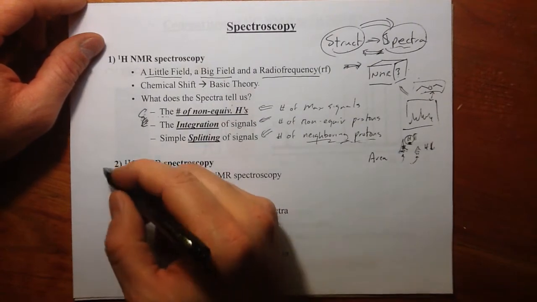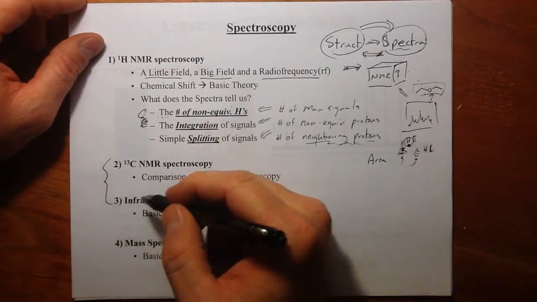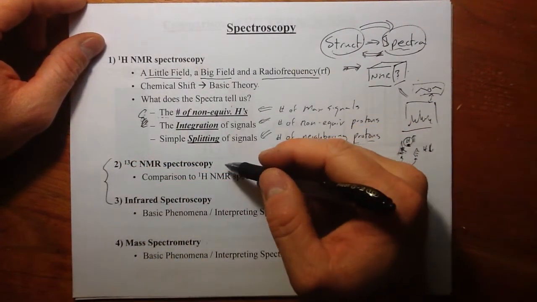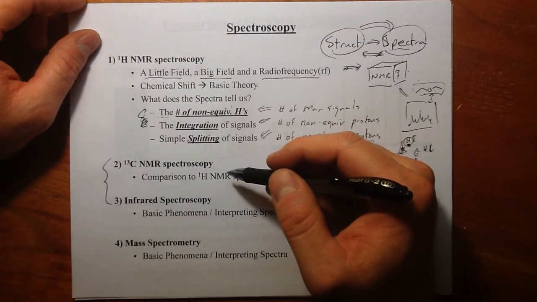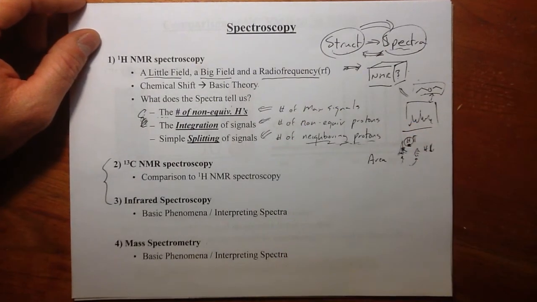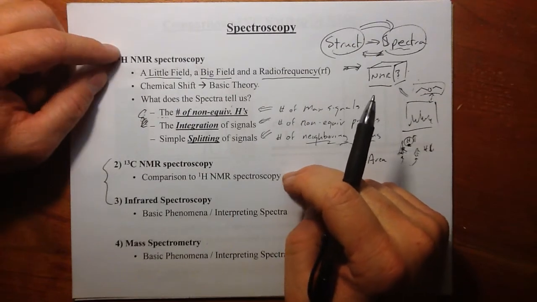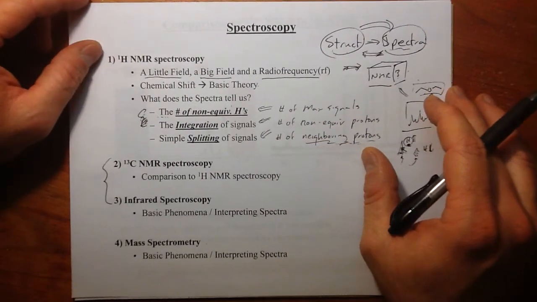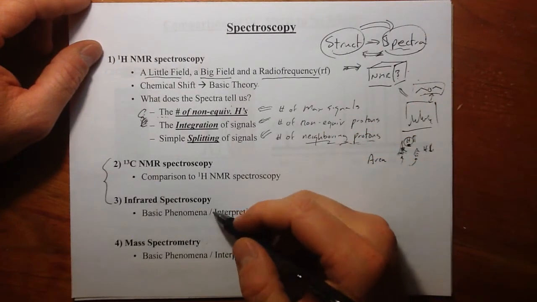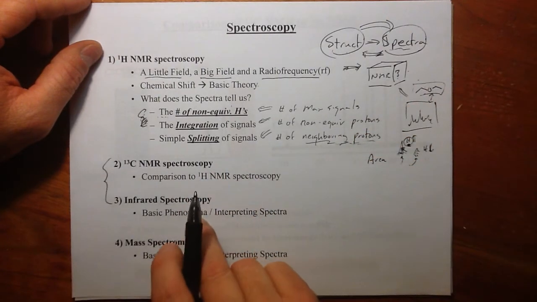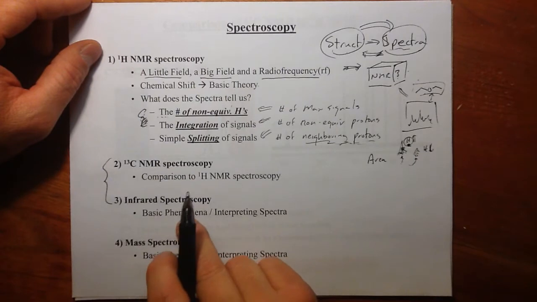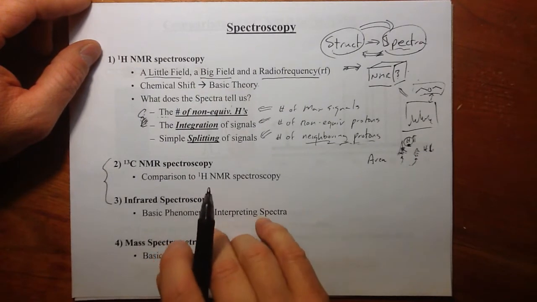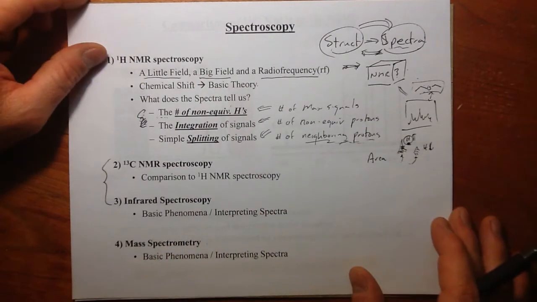Well, in this video, we're going to cover as quickly as we can just the basics of C13 NMR spectroscopy. Why do we use it? What's its advantage over proton NMR spectroscopy, or what's its disadvantage? And then just talk about, very briefly, the basic phenomenon needed for infrared spectroscopy and data analysis.